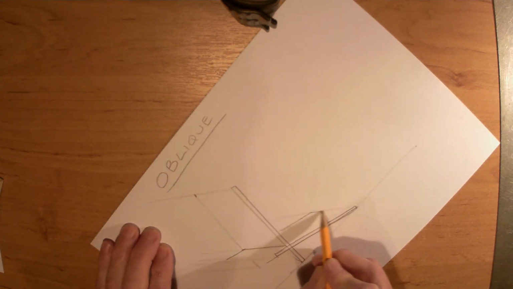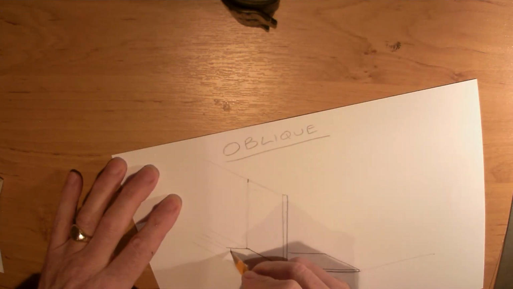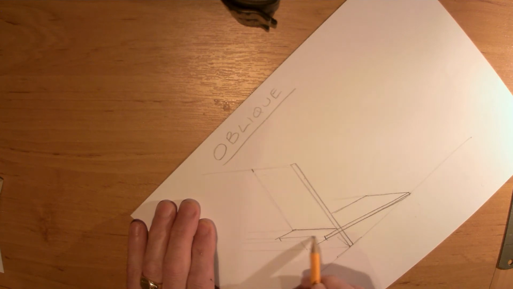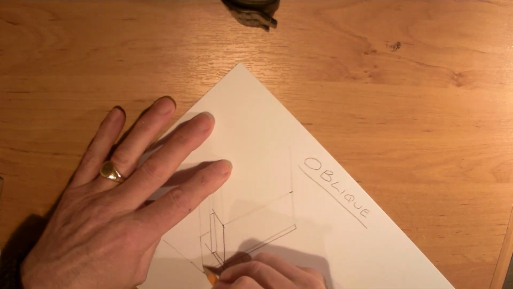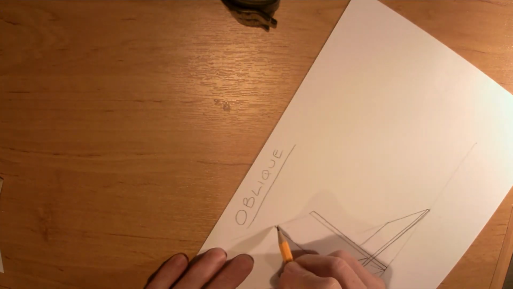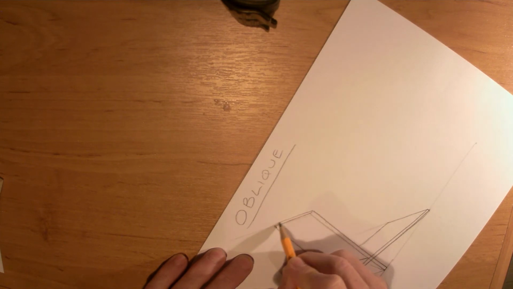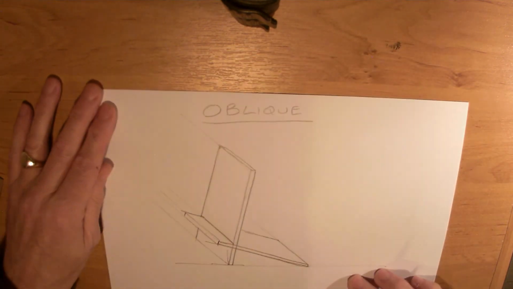And now it's just a question of filling in the bits that are missing. Vertical line there, front line there, front line there. And I can go back around my drawing and just fill in slightly darker the object. And there is my oblique drawing of my phone stand.